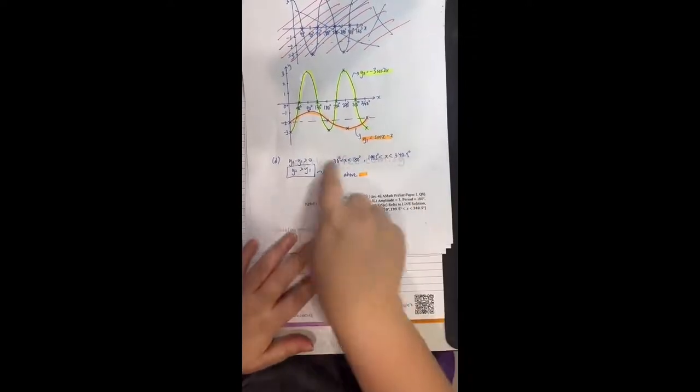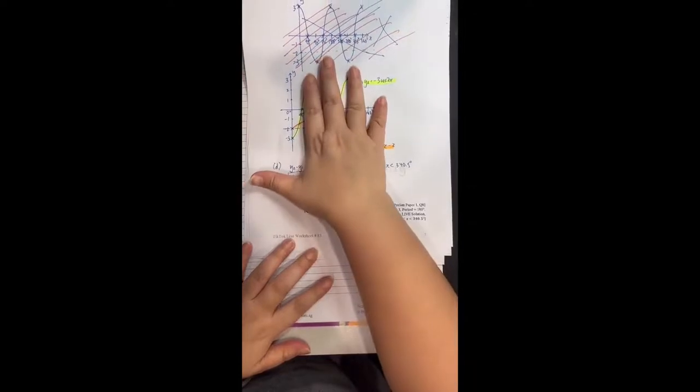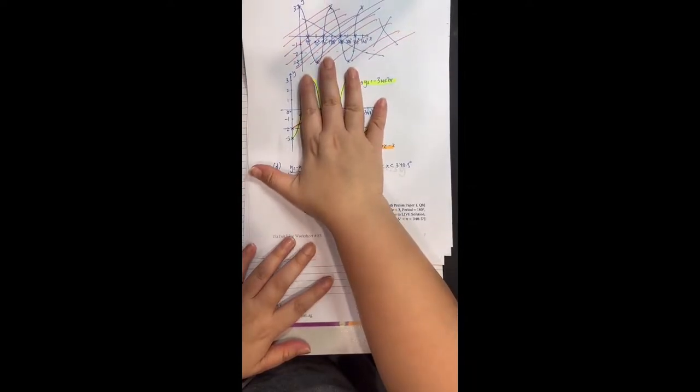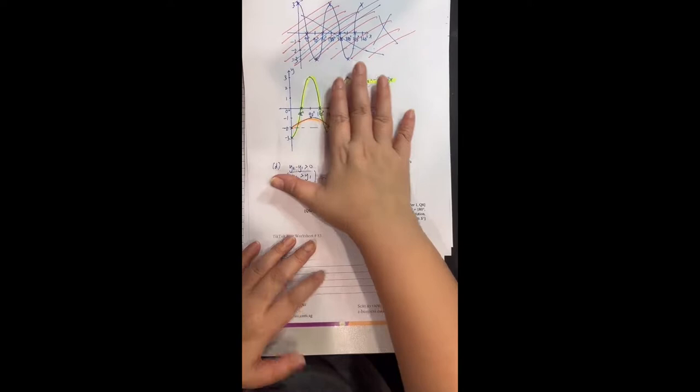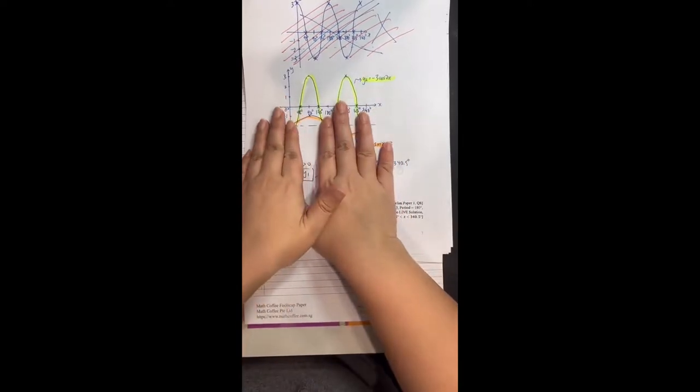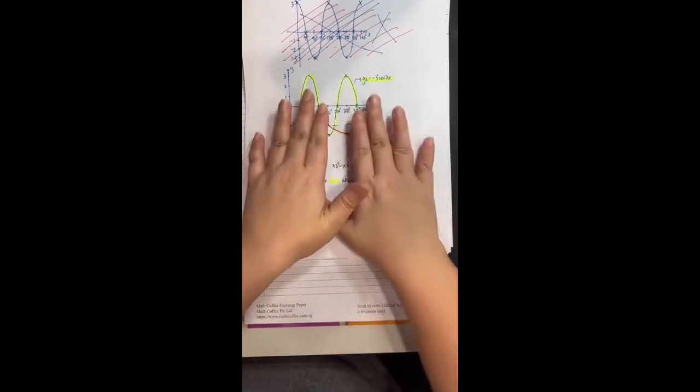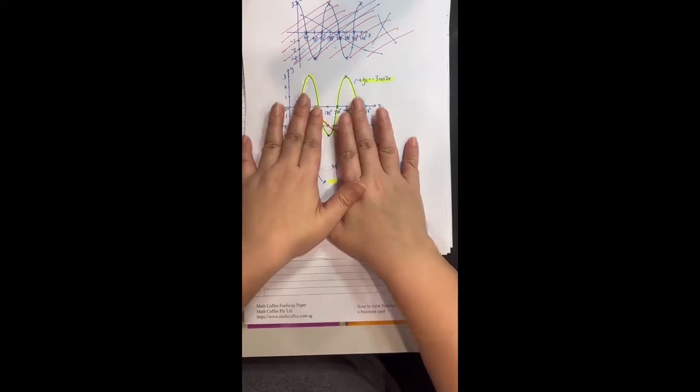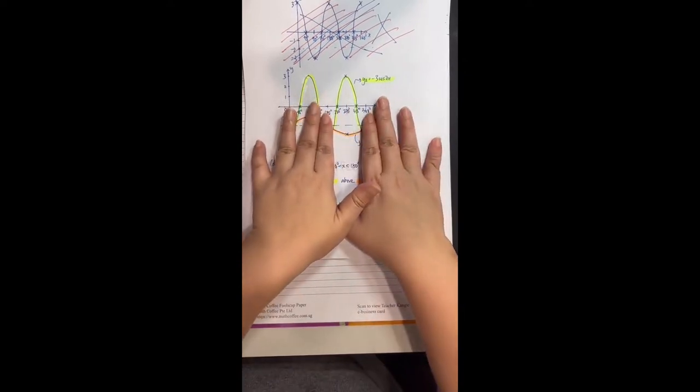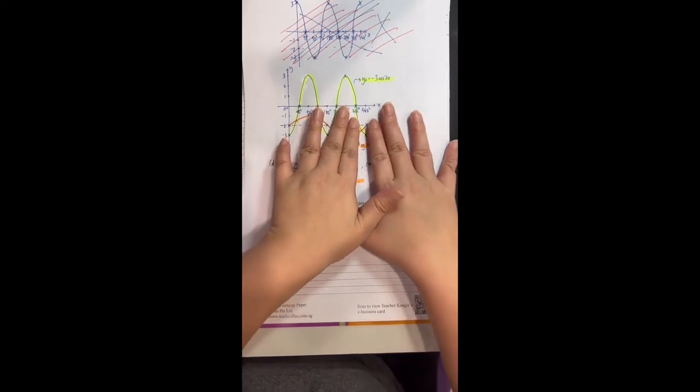Understand? If I cover this part, you see the orange is above the yellow, which I don't want. This part, yellow above orange, I want. This part, orange above yellow, I don't want. This part, yellow above orange, I want. This small part, orange above yellow, I don't want.